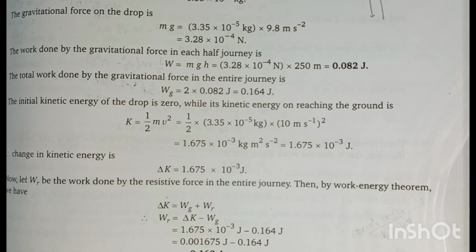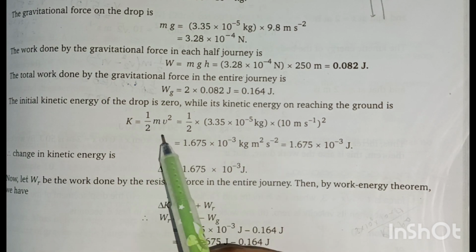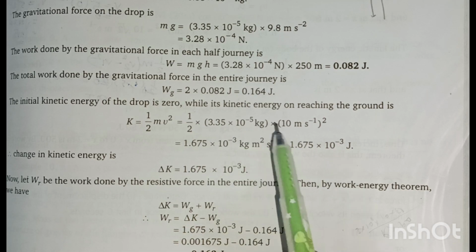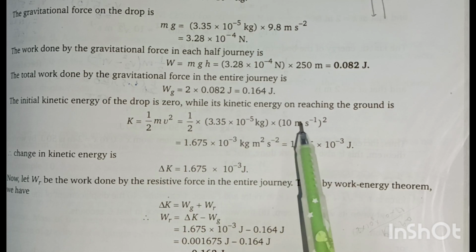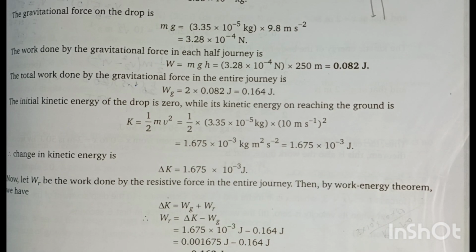Next question is, what is the work done by the resistive force in the entire journey if the speed of the drop on reaching the ground is 10 meter per second? So initially it was dropped and it is reaching the ground with 10 meter per second. That means it has acquired some kinetic energy. So what is the value of that kinetic energy? It is half mv square. So half, what is the mass of the raindrop? 3.35 into 10 power minus 5 kilogram into v square. So it is 10 meter per second, so 10 square. So we are getting the value of kinetic energy.